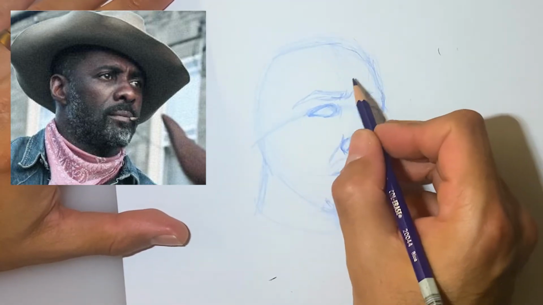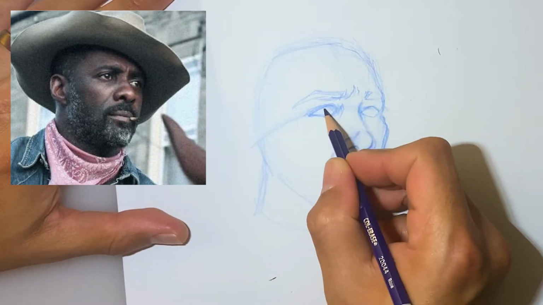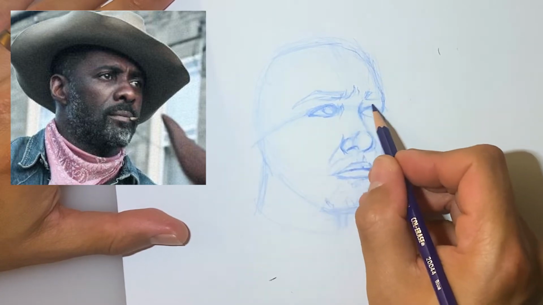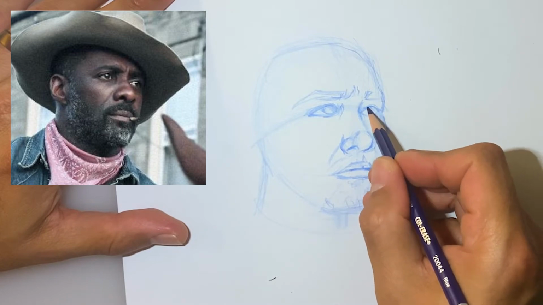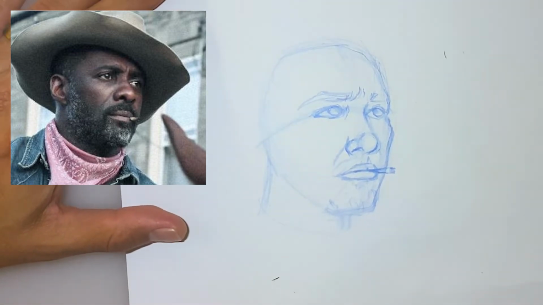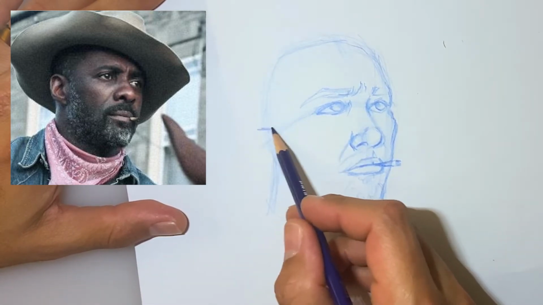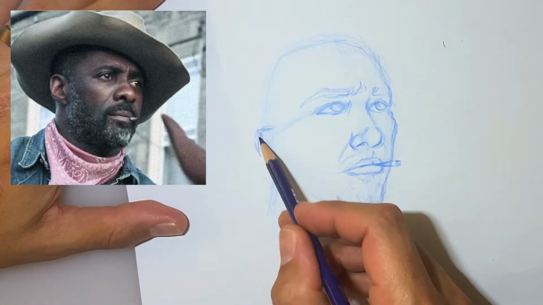Okay, back up to the eyes here. Let's get the iris and the pupils kind of hinted at here. Idris's iris, I guess, now that I think about that bad joke. Okay, moving on now. Moving on from that joke, for sure.